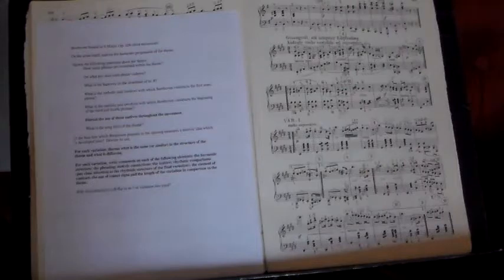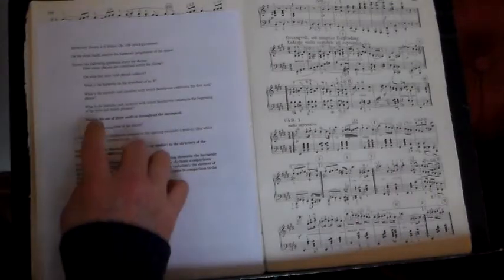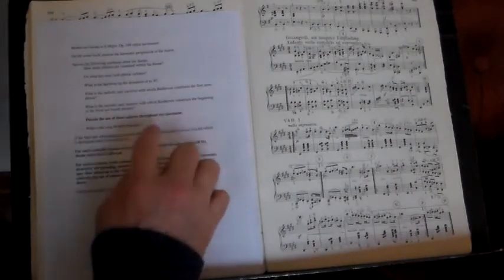That is one thing that you're going to listen for in these variations, especially the second half of the variations. And also at the beginning of the fourth phrase, you hear that repeated note again at that point. I want you to discuss the use of these motives throughout the movement.